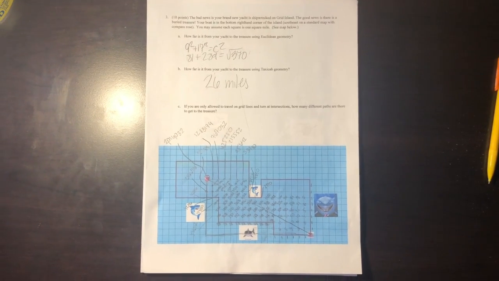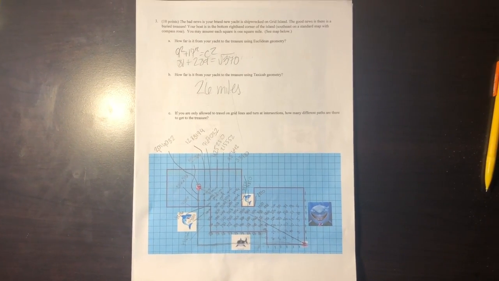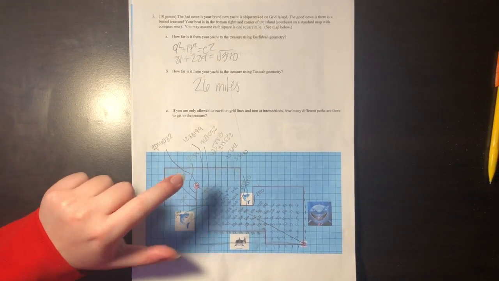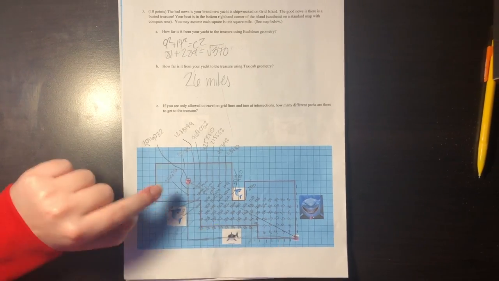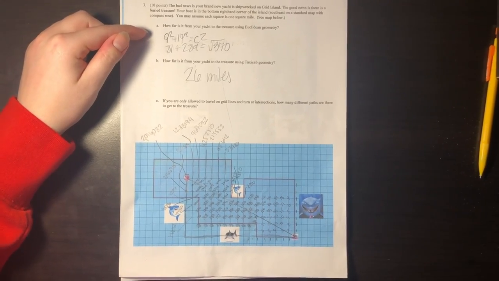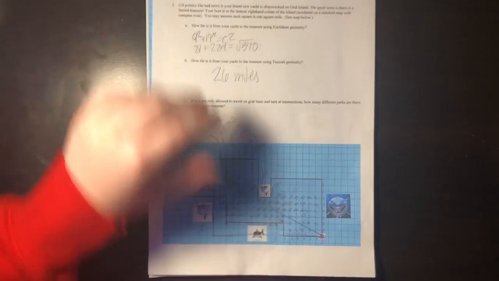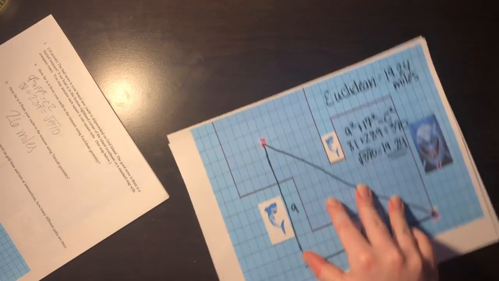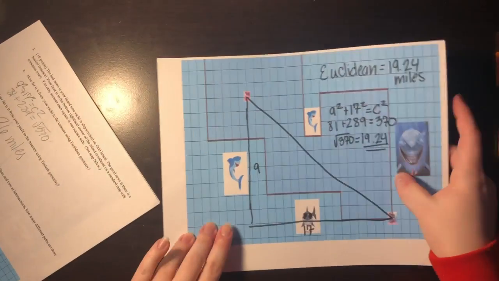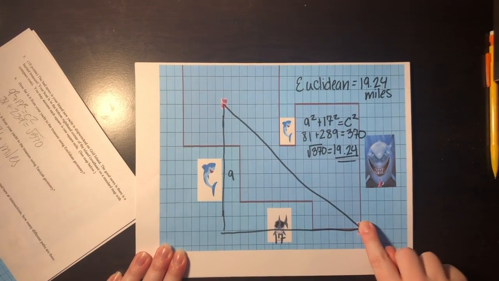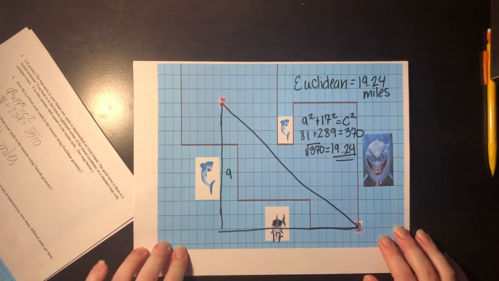This is question number 3 for exam 3. So this gives us a map of water and a boat to a treasure chest, and it asks us, how far is it from your yacht to the treasure using Euclidean geometry? So using Euclidean geometry first, we can go across and we don't need to stay on the lines or the intersections.